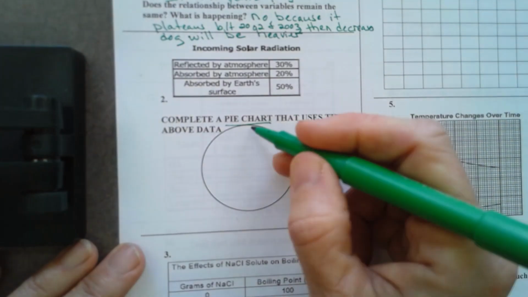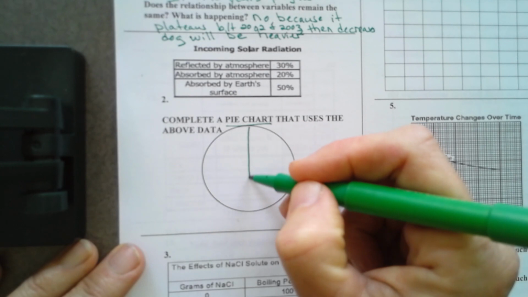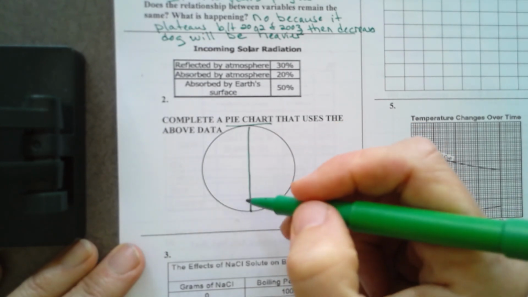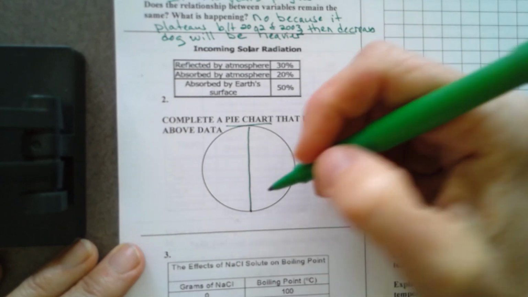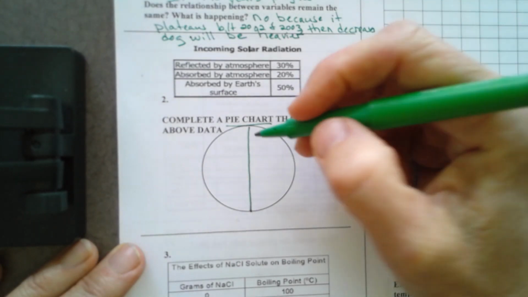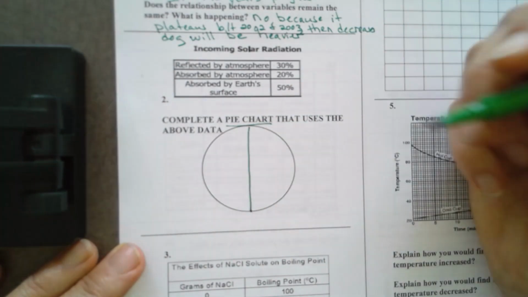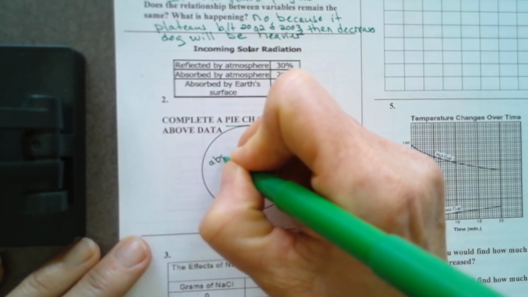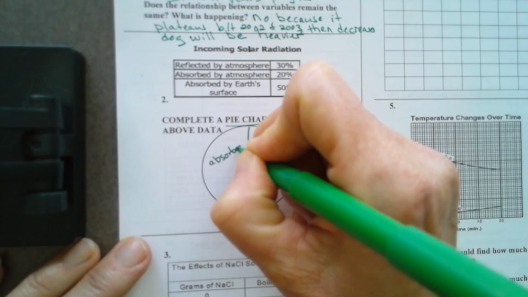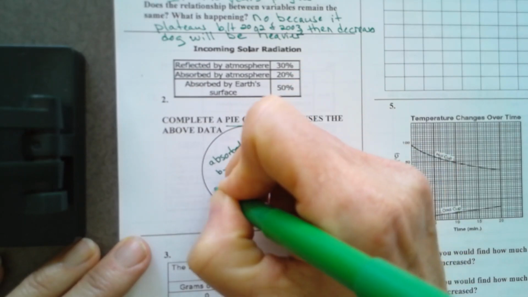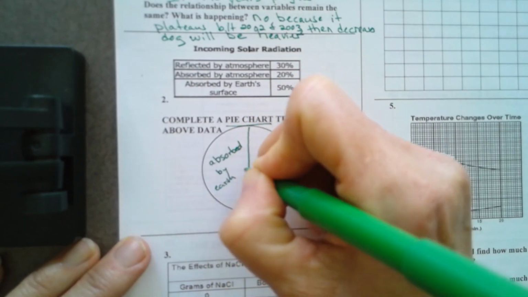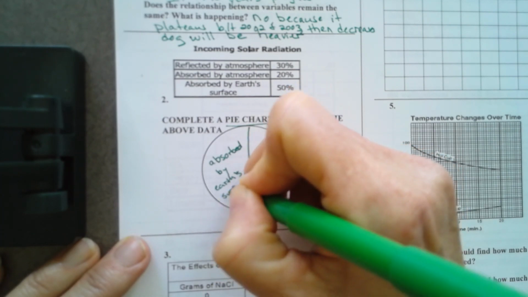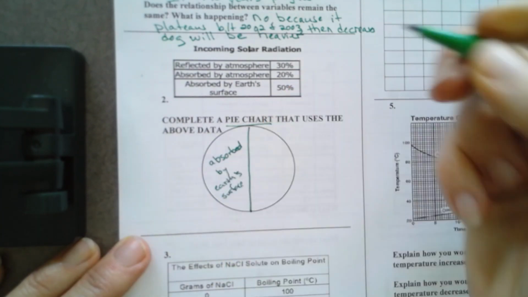So what it's asking me to do is divide this into different sections. Well, I know if I'm looking at a circle, 50% would be this part. I could label it, or I could color code it, or I could hashtag code it. But I'm going to go ahead and write absorbed by Earth's surface. And that shows half, which is 50%.